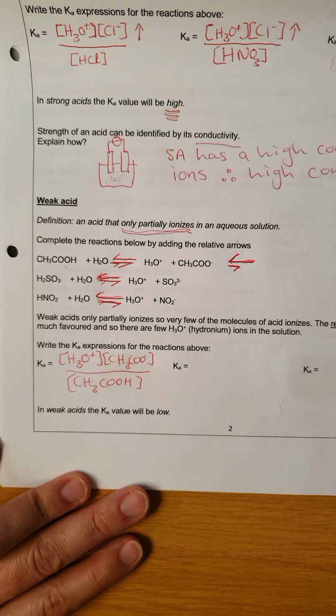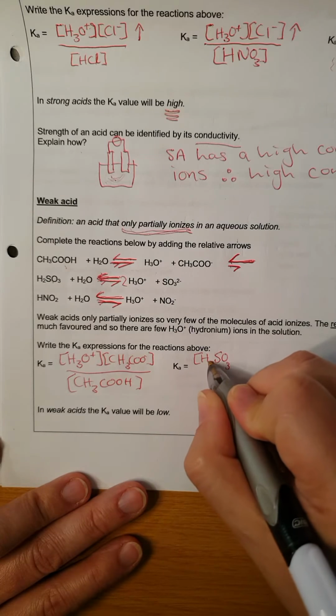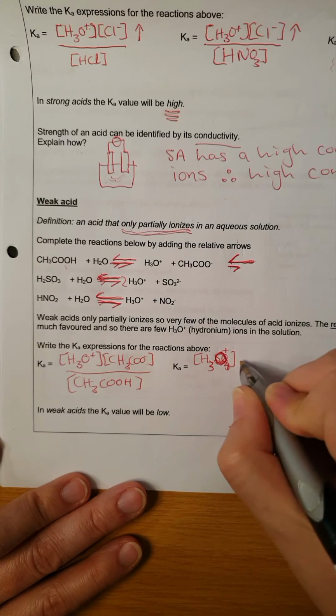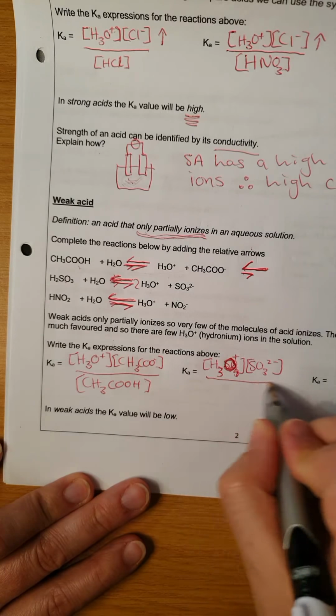So again, remember, even though it's making 2 hydroniums, it doesn't make it strong because the sulfurous acid doesn't break up so easily. That's what makes it weak: yes, sure, for every one of those it will make 2 of those, but most of those are not going to break up, and so that's what makes it weak.